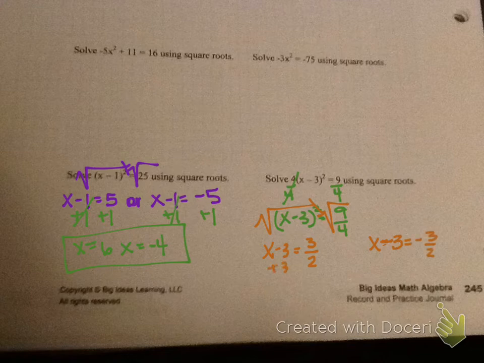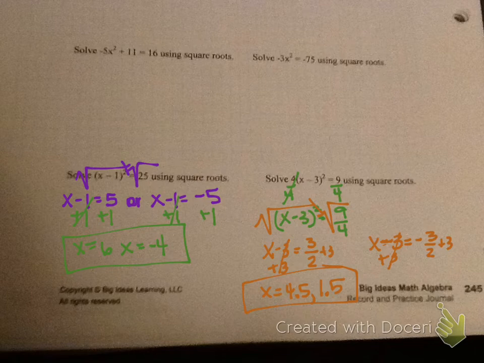So you're going to add 3 on both of these. On this first one, 1.5 plus 3 is 4.5. On the second one, -1.5 plus 3 is 1.5. So those are my two solutions for that one.